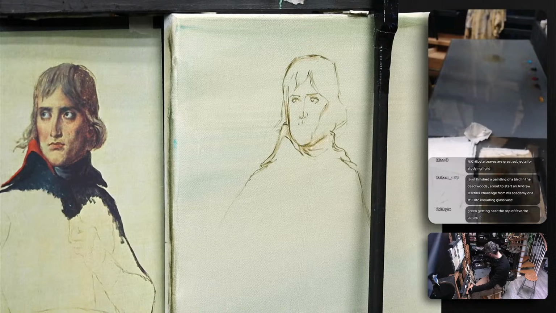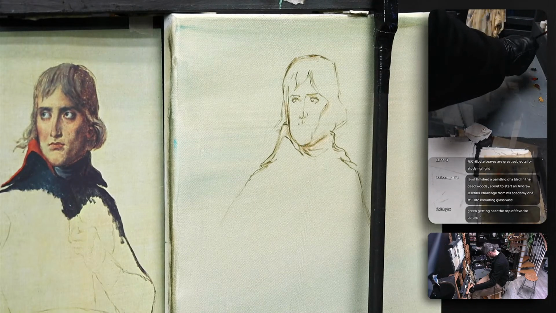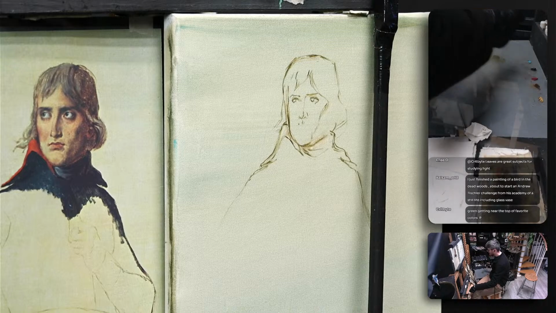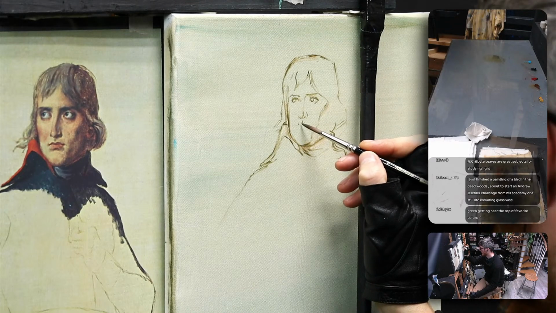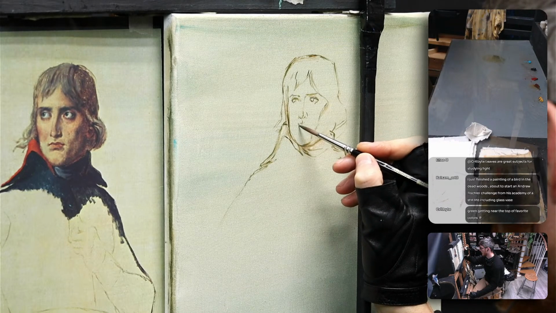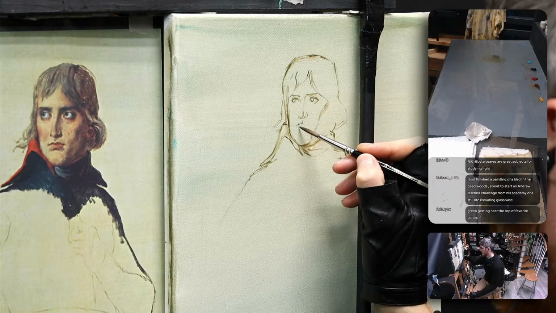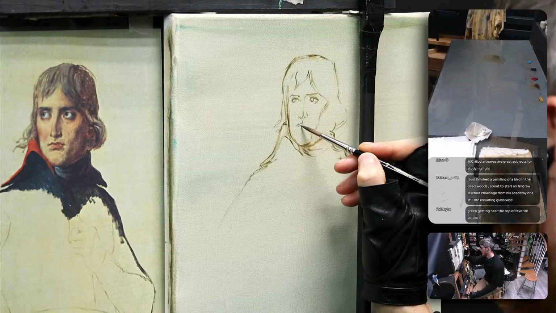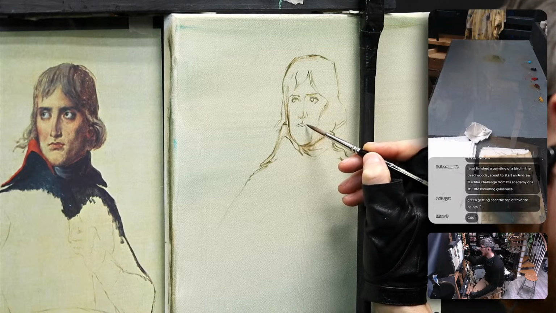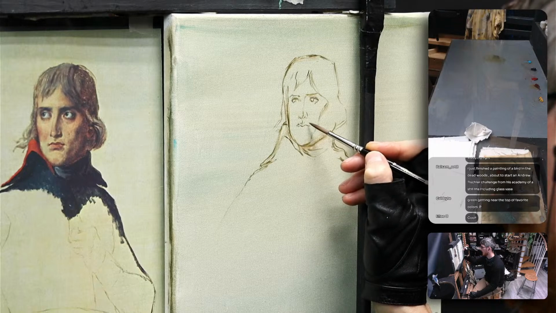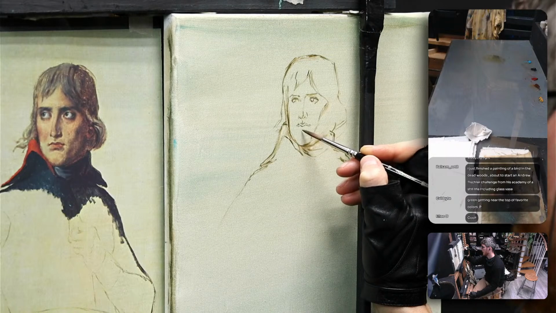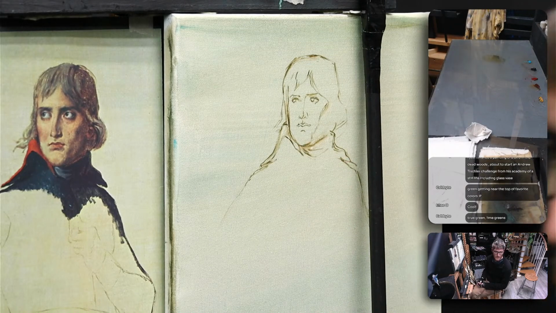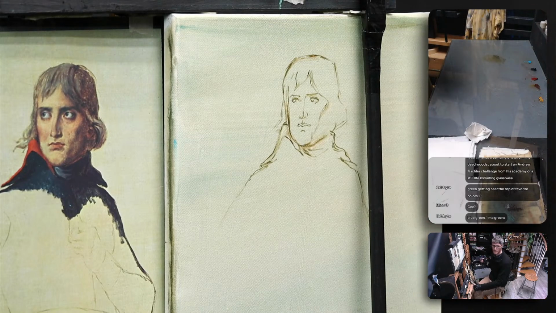What kind of green? I thought you were talking about a pigment like phthalo green, something like that.